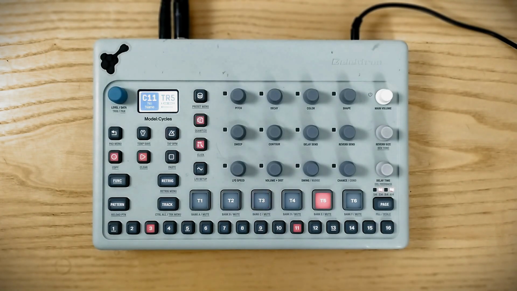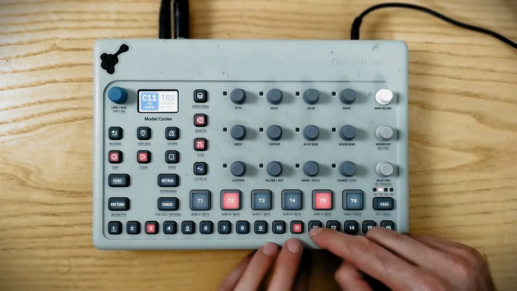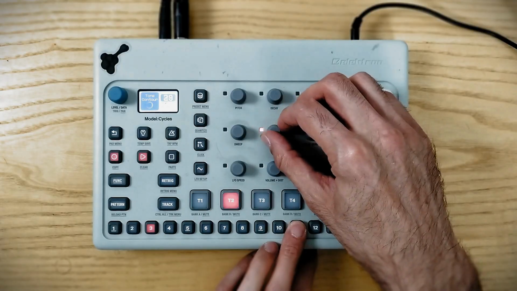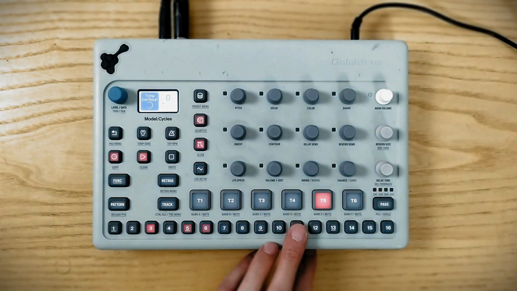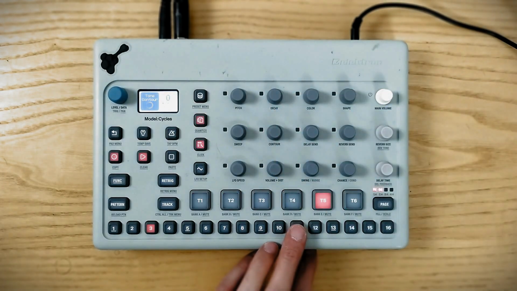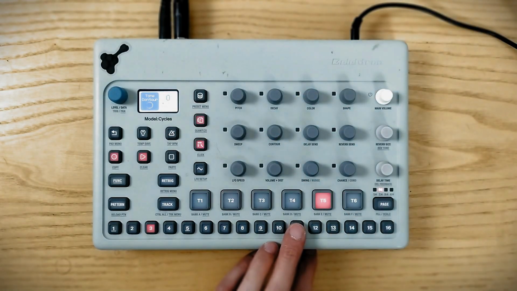Okay. Now with the parameter blocks, we can change the single notes, maybe one with more contour. Maybe a little less.